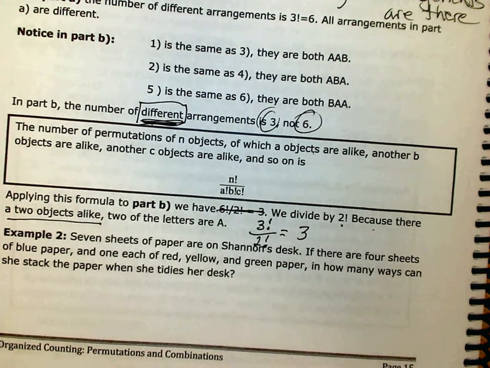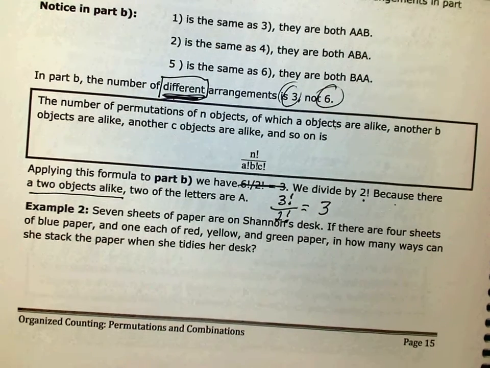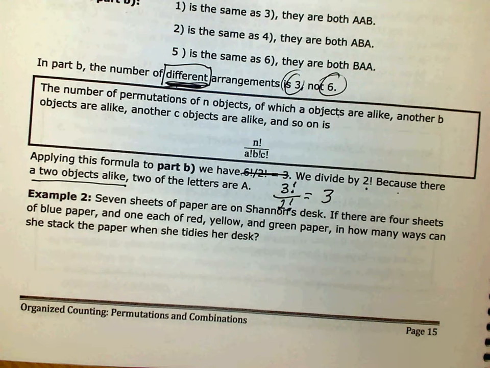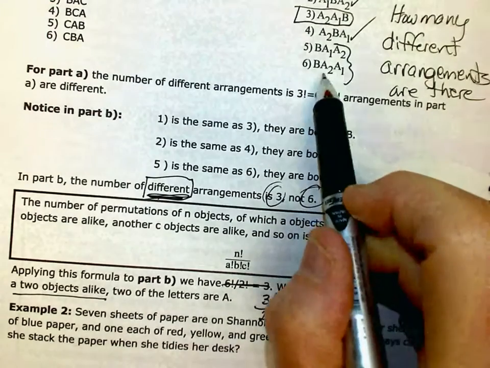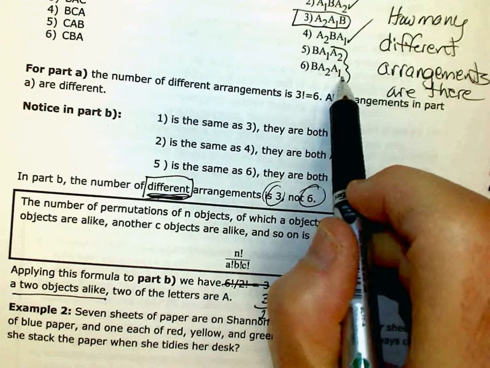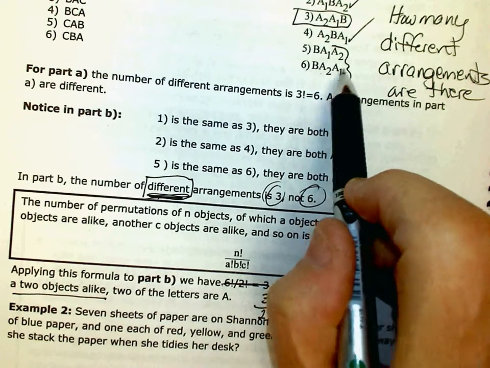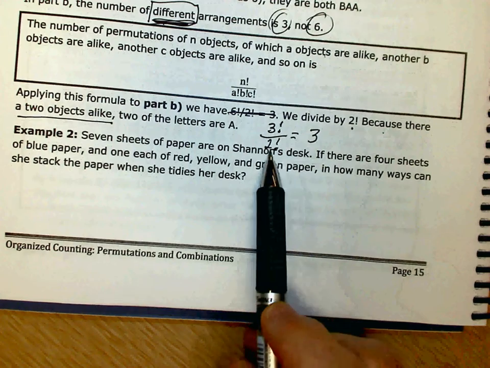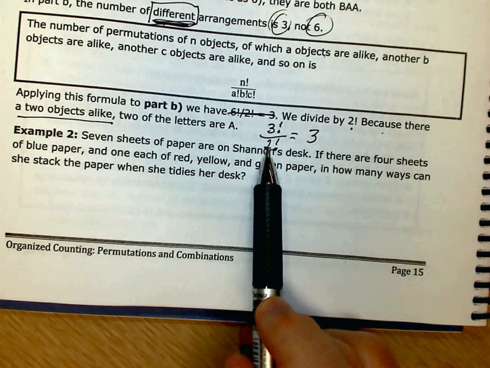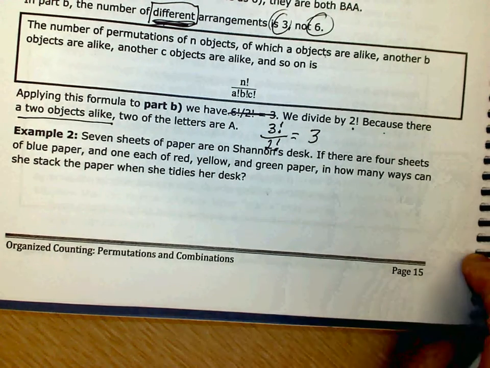So let's do some examples to reinforce this formula. Do you notice we are not interested in arranging these 2 letters? So in effect, we're dividing out the arrangement of these 2 letters. That's why we divide by 2 factorial. We're trying to cancel out the arrangement of those 2 letters.